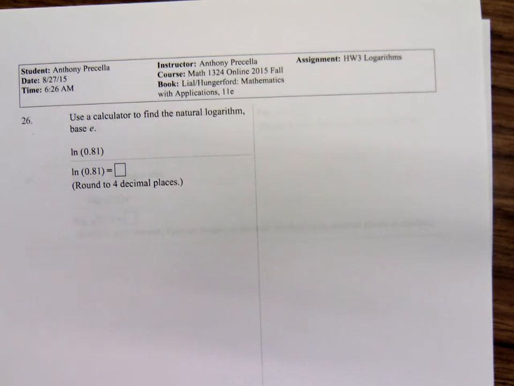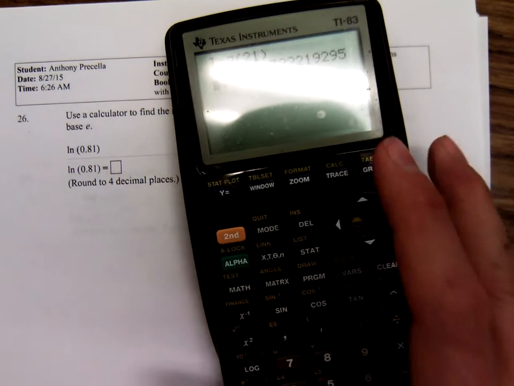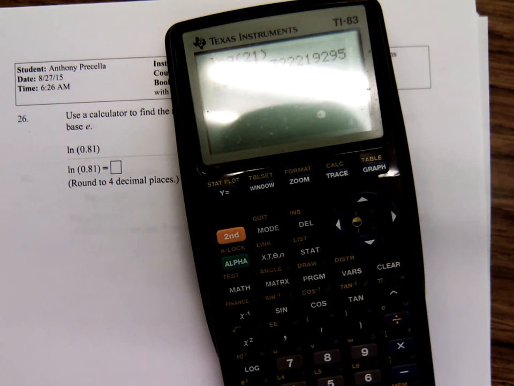Now, on your calculator, look for an ln key. Well, hit your ln key, look at your calculator, and see, where's my ln?